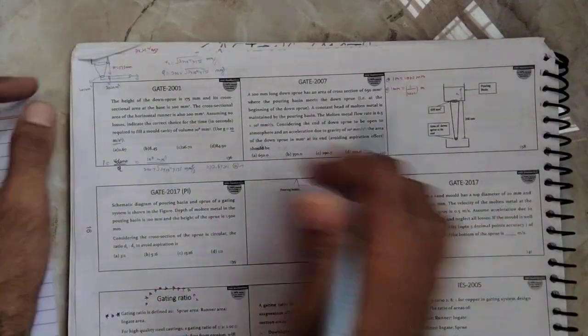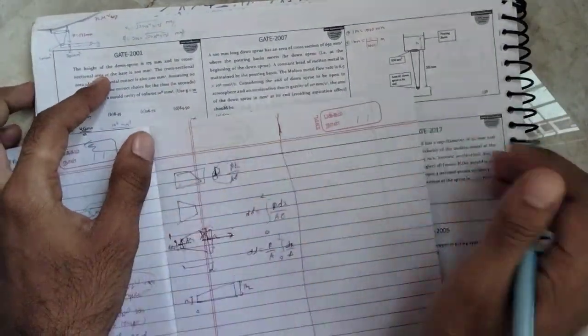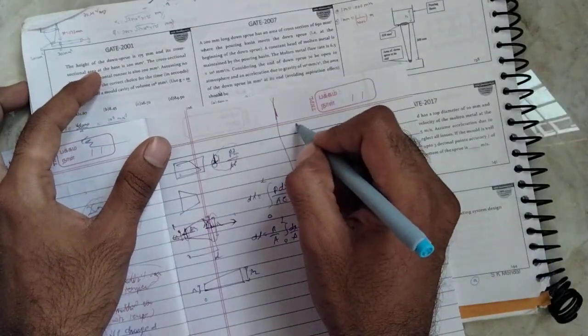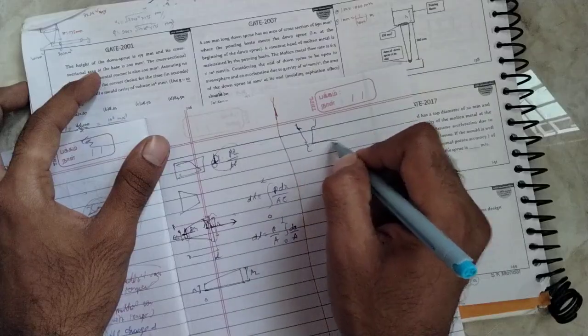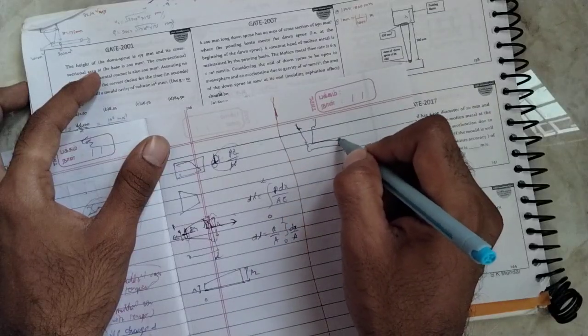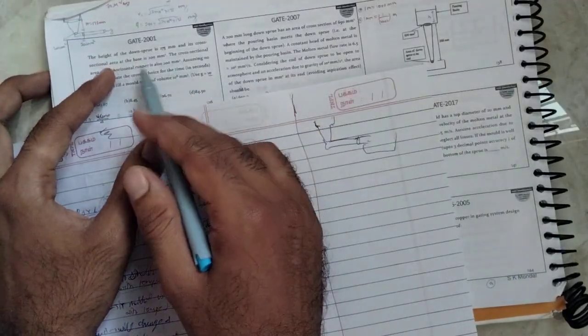The first one has been asked in 2001. You can see the height of the down sprue. They have just given the sprue. For example, this is the pouring cup, this is the sprue, this is the runner, and this is the ingate area, and here the mold will be. It has a cross section at the base.